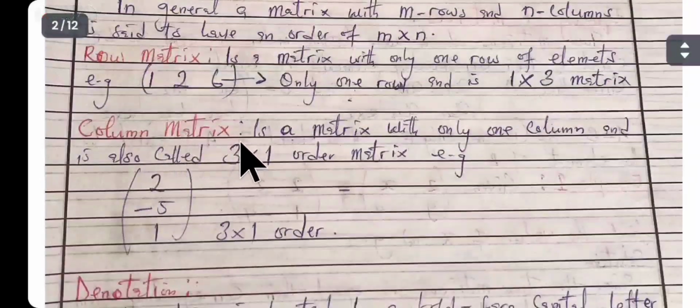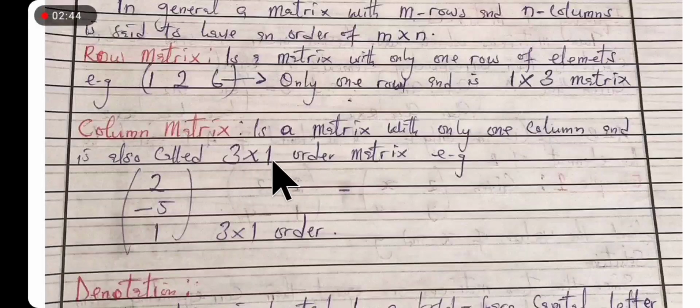A column matrix is a matrix with only one column, and is also called a 3 by 1 order matrix. For example, you see we have row 1, row 2, row 3, but you discover that the column is 1. So therefore it's 3 by 1. Remember, the first value represents the row, the second value represents the column. This shows that the number of rows is 3, then the number of columns is 1.